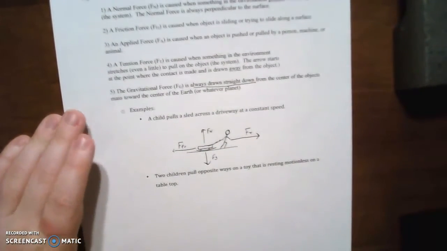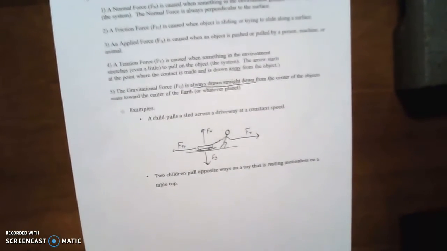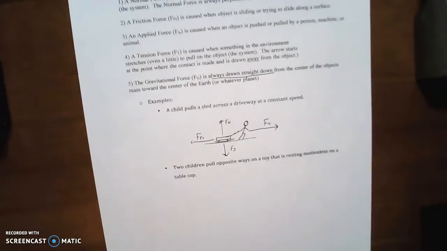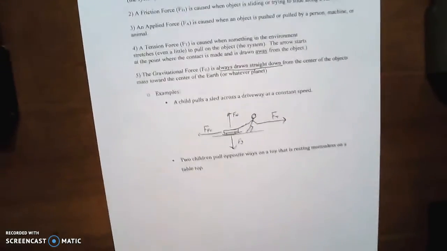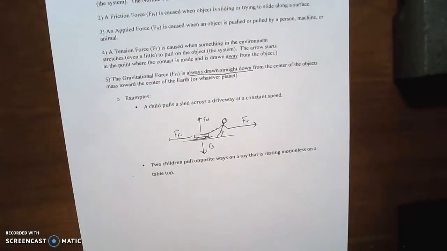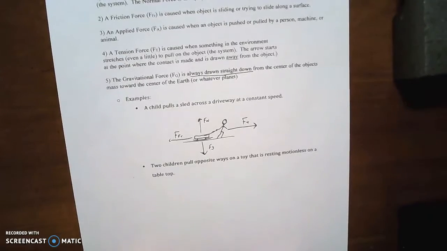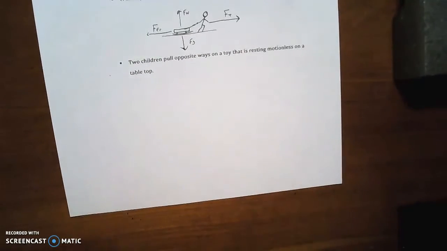So this little drawing here is what a free body diagram is, that's all it is. It's just a little picture that documents which direction forces are acting on an object. So we are actually done with this picture. Let's go on to our second example, and we'll see how that kind of plays out.